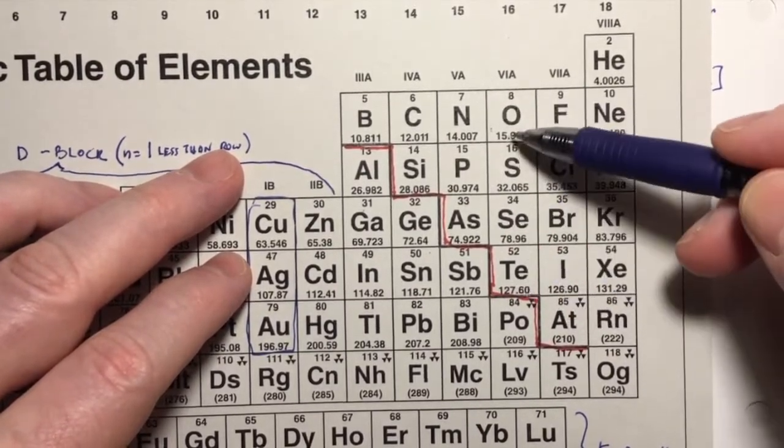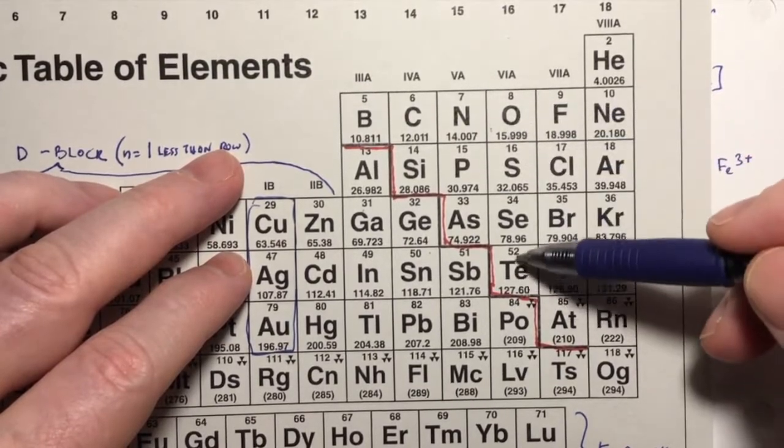Group 16 will always gain 1, 2 electrons to become a 2- charge.